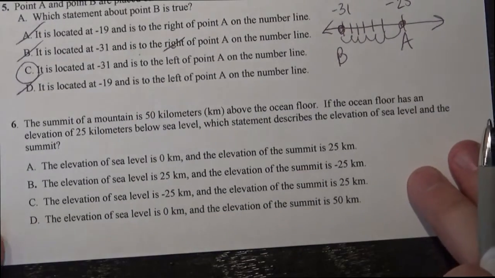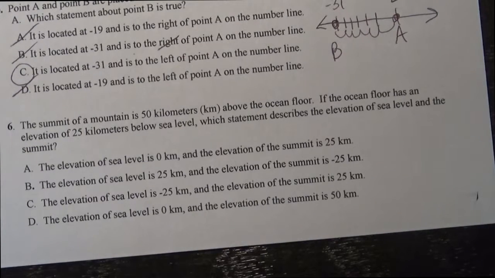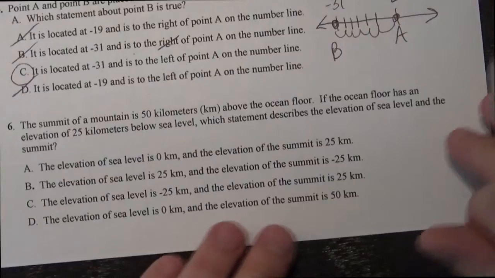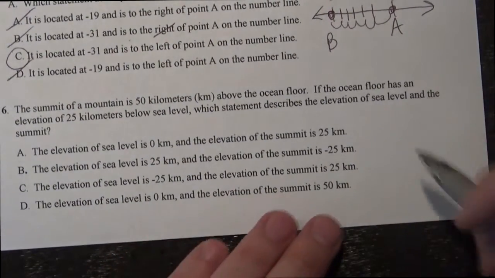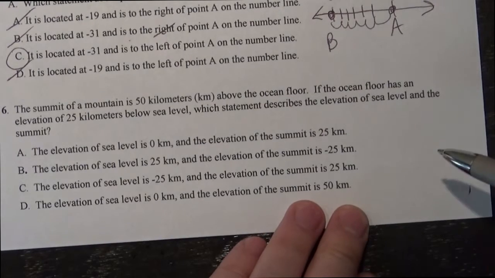How about number 6? It says the summit of a mountain is 50 kilometers above the ocean floor. If the ocean floor has an elevation of 25 kilometers below sea level, which statement describes the elevation of sea level and the summit? So I'm going to make a little drawing here, and this is going to look like a drawing, but also kind of like a vertical number line, which is what it's going to be.